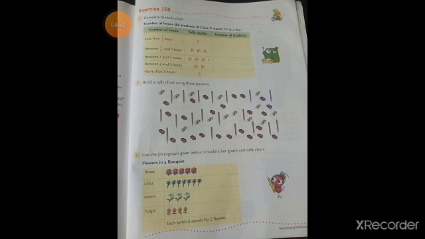This is the second page, exercise 15B in your Max content book, page number 224. There are 3 questions given. Whichever questions can be completed in the content book, you can complete in the content book. If you need to complete any of these questions in the classwork, use the classwork also.